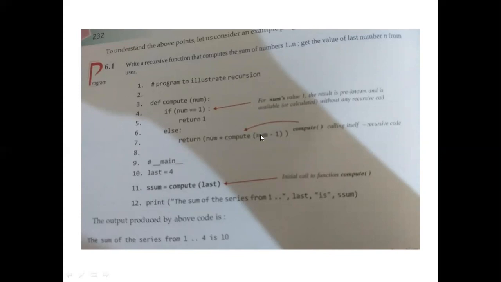So 4 plus compute 4 minus 1, meaning num now has 4, plus compute 3. So again this compute function calls itself. Now the num value is 3. Here if num equal to 1, it is false. Again the else part will execute and it will return num, 3 plus compute 3 minus 1, that is 2. Again compute 2 will call itself. Now num value is 2, 2 equal to 1 false, so it will return this.